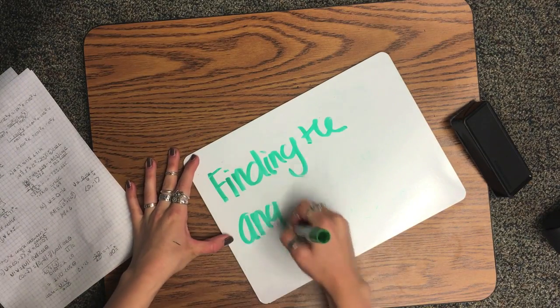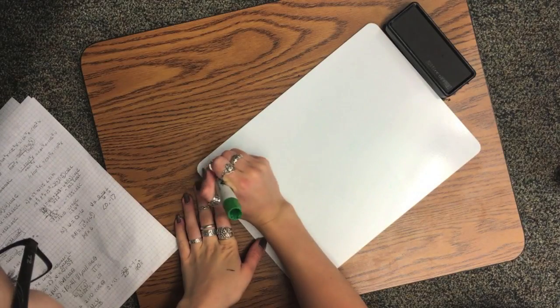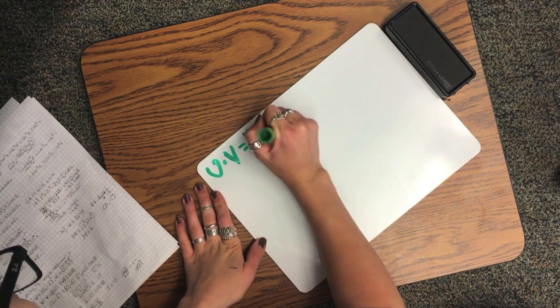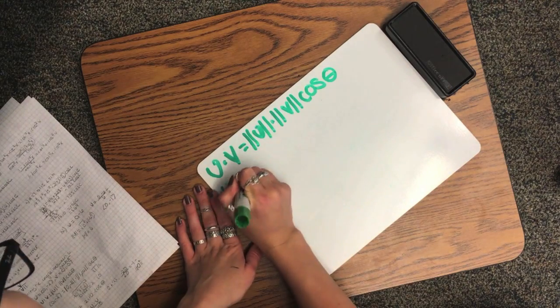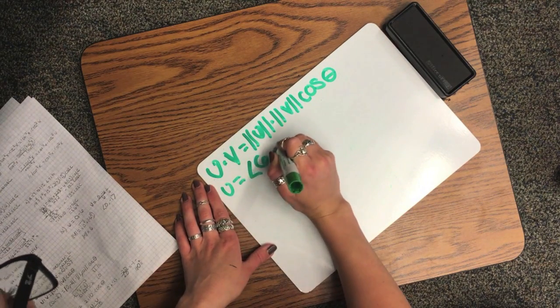Today we will be learning how to find the angle between two vectors. First, we have to start off with our angle between two vectors formula. U times V equals the magnitude of U times the magnitude of V times cosine of theta.